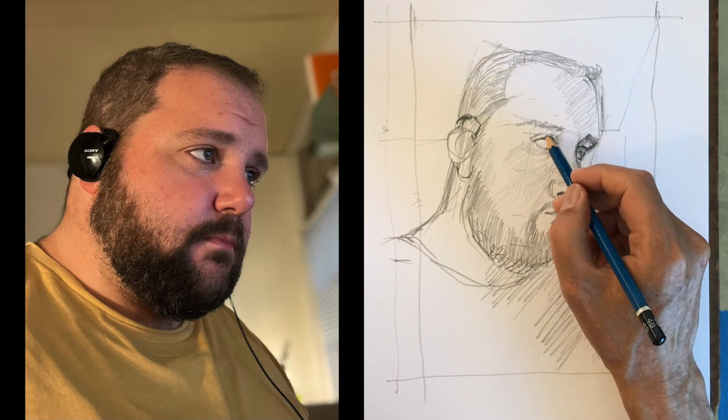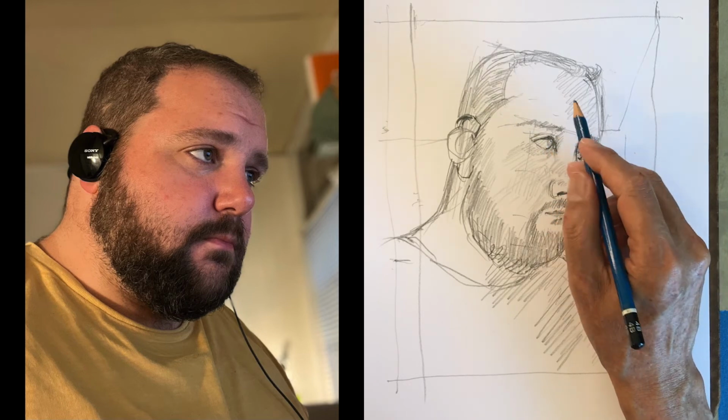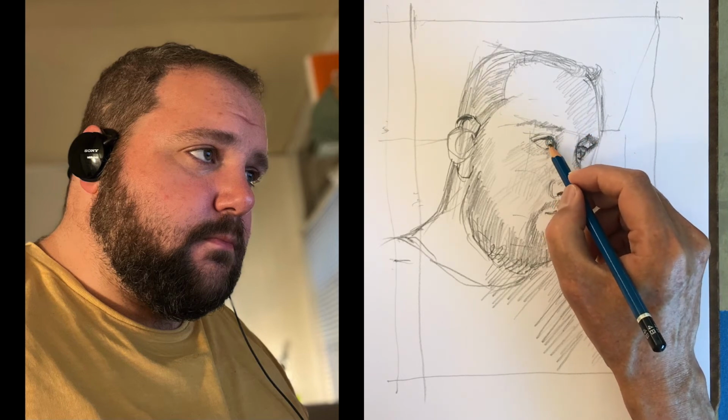The eye was a little bit too tall, so I narrowed it down a little.